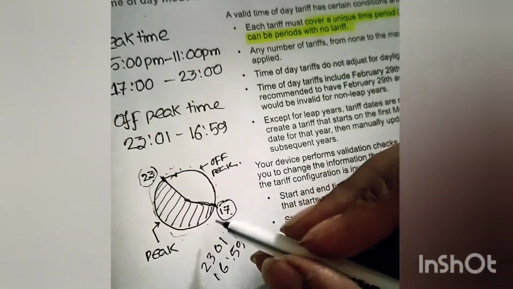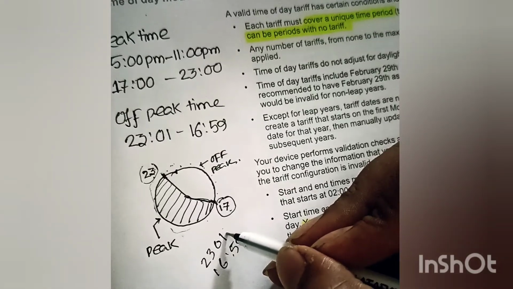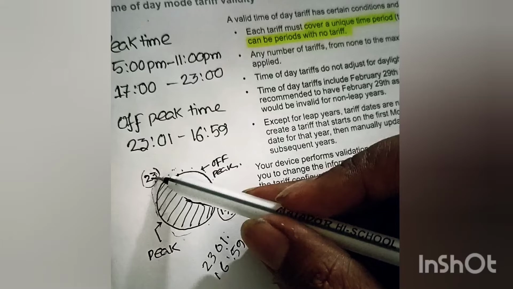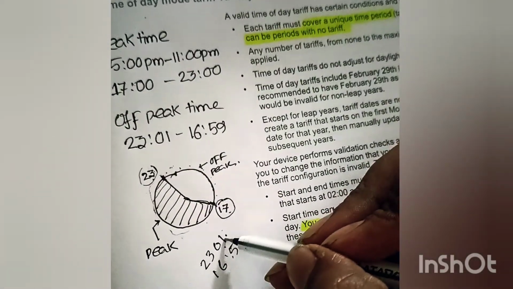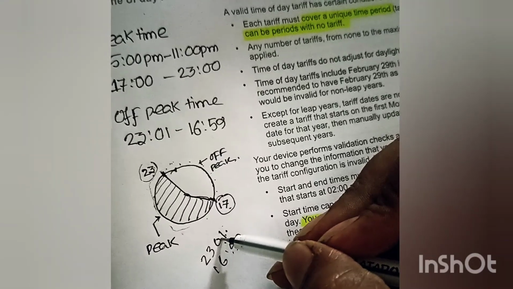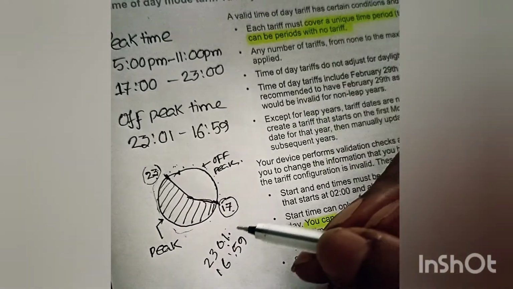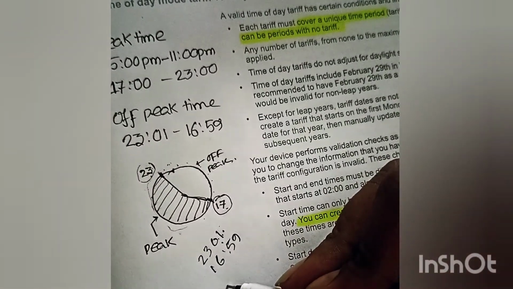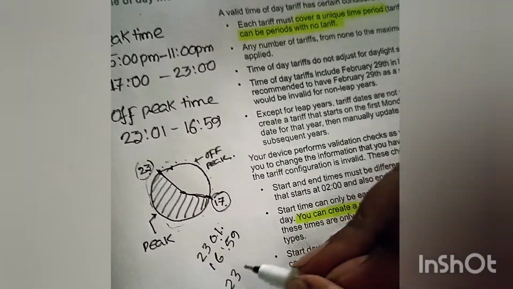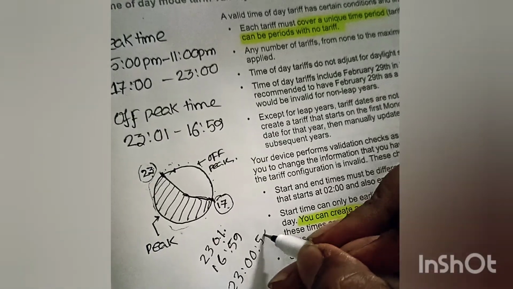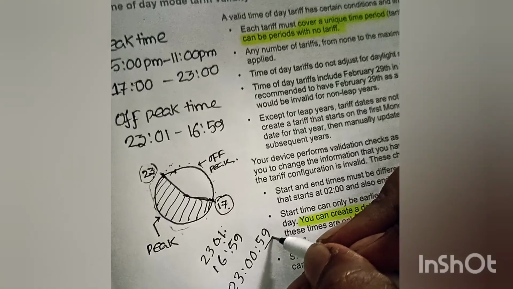Okay, and many of you can think that you will lose 1 minute because it will end at 23 and it will start counting of peak time from 2301. But actually no, you will not lose any value, because 23 it actually means 23:00:59. So 59 seconds.